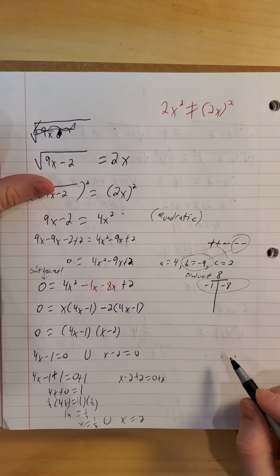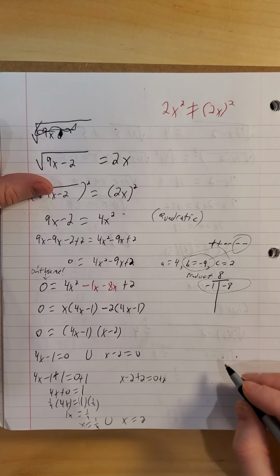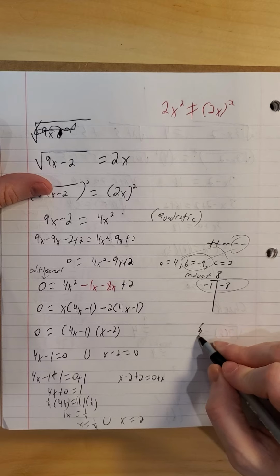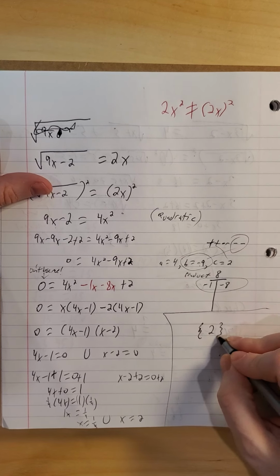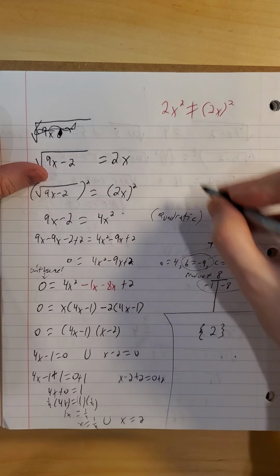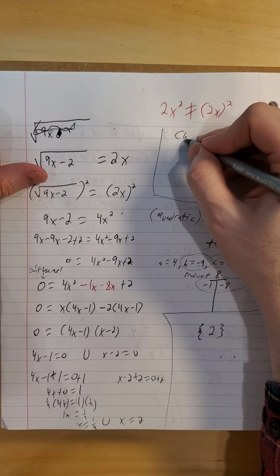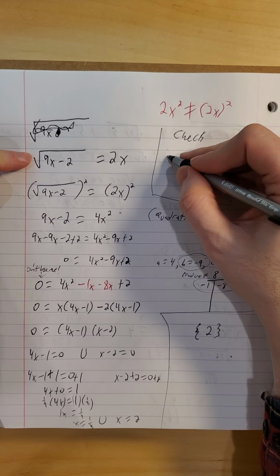So this time we do need an Euler diagram. We have something that's not in the set of integers. So our solution set contains the 2 as long as we check it. So let us do the check. And that one will in fact check.